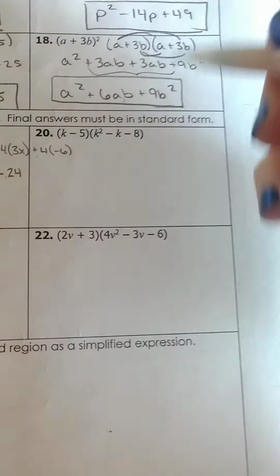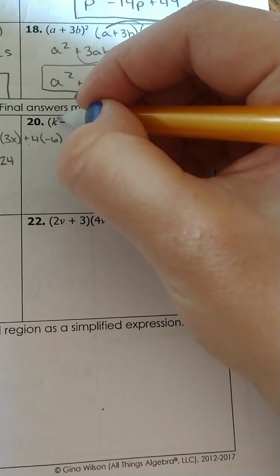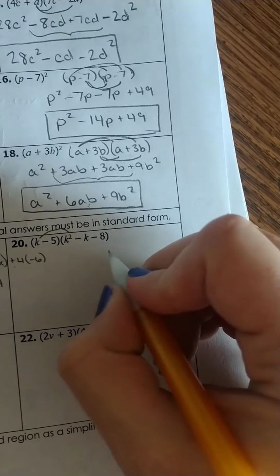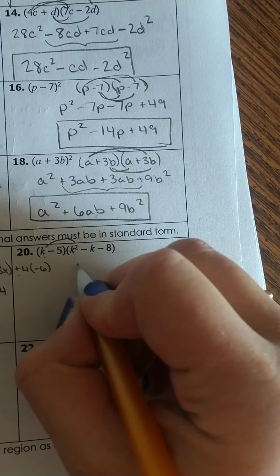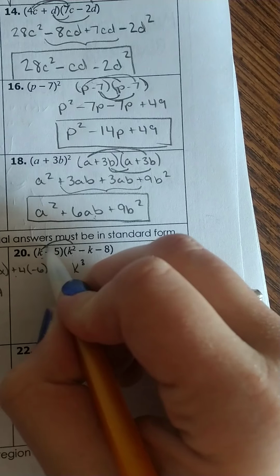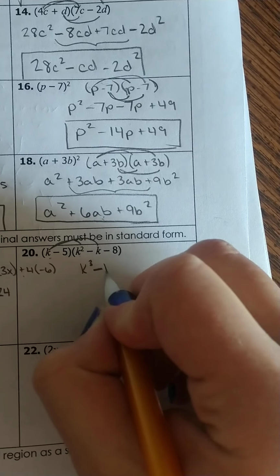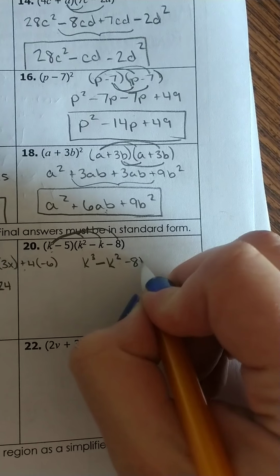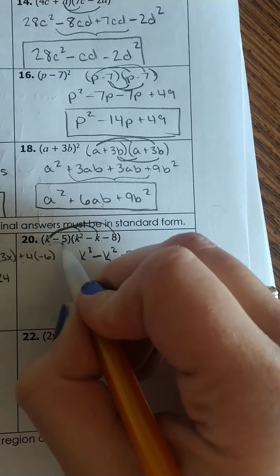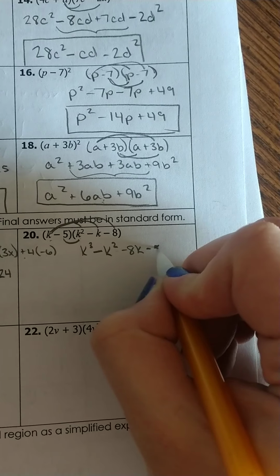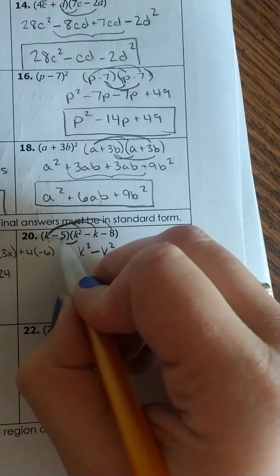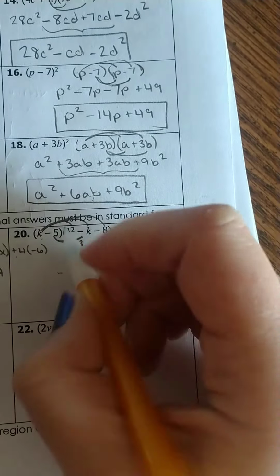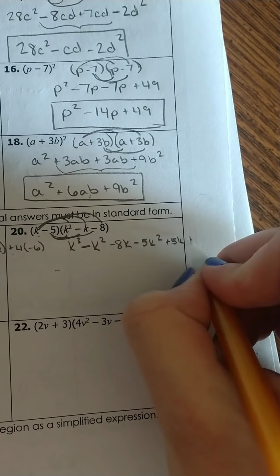So on number 20, let's see. We're going to do k times k squared. Sorry, I'm trying to get this where you can see it, and it's kind of hard. So k times k squared is k cubed. K times negative k is negative k squared. K times negative 8 is negative 8k. Then you go through. Negative 5 times k is negative 5k squared. Negative 5 times a negative k is a positive 5k. And negative 5 times a negative 8 is a positive 40.